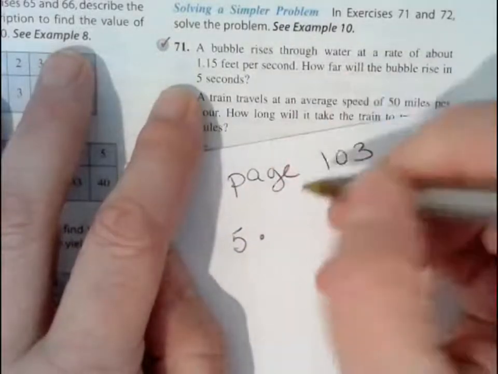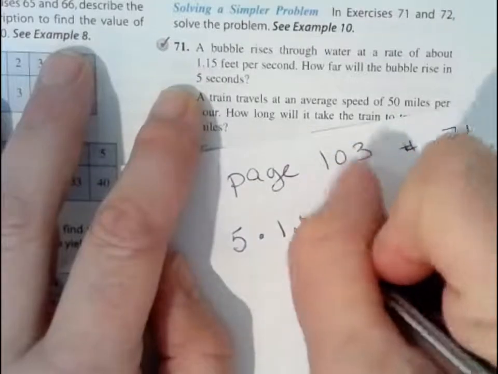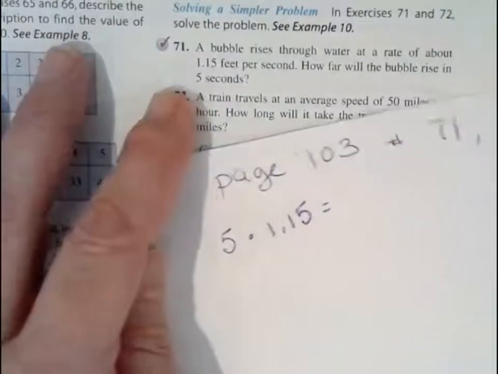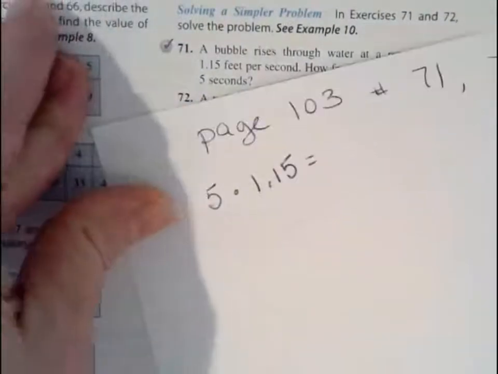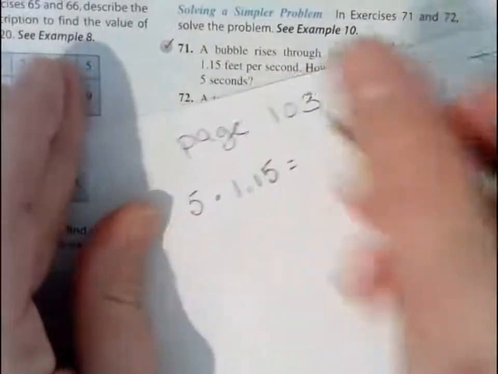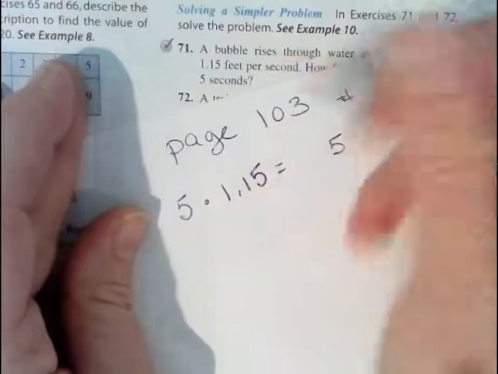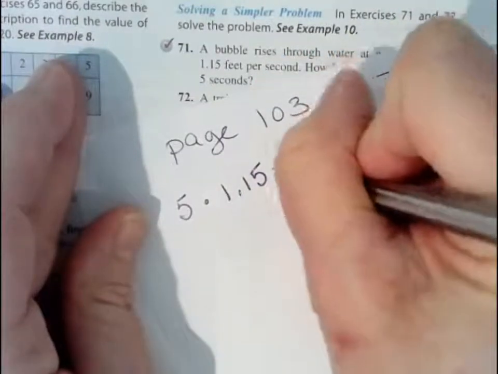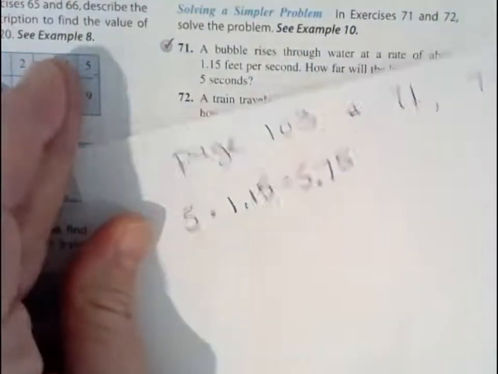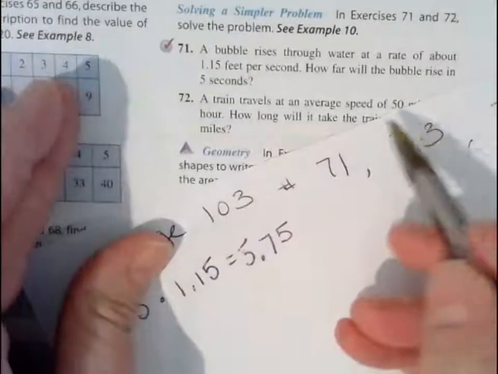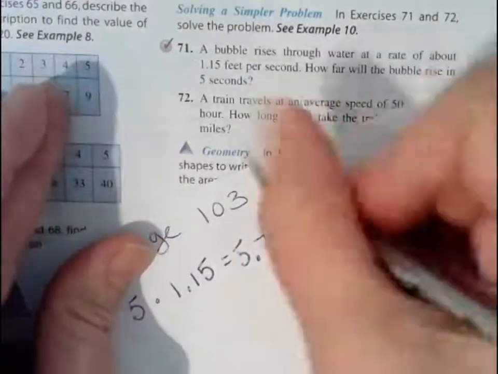So 5 times 1.15 equals, and you can do this on your calculator, 5 times 5 is 25, carry the 2, 5 times 1 is 5, so 7. So the answer is going to be 5 75/100 feet.